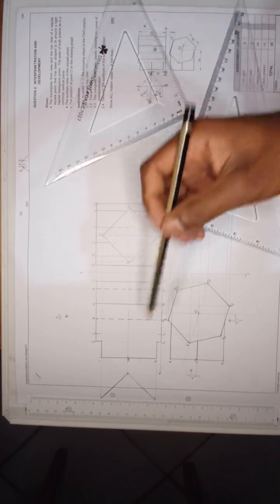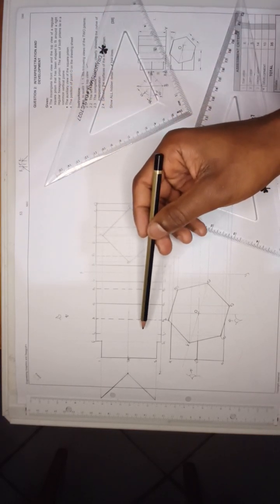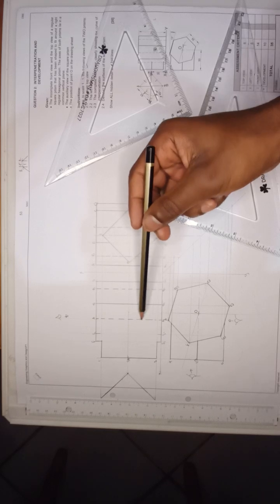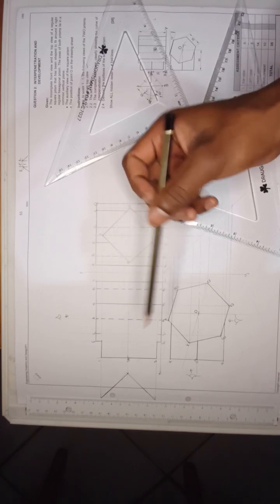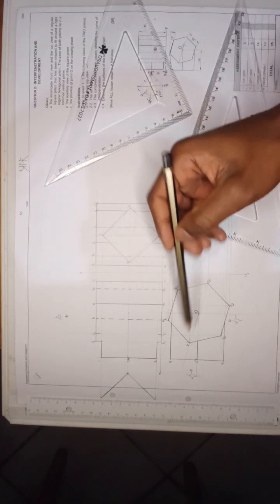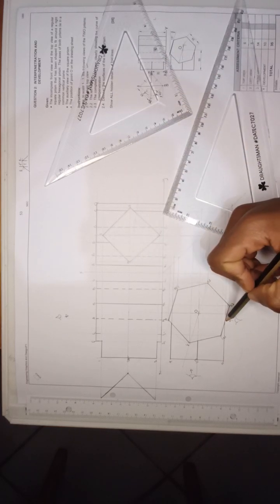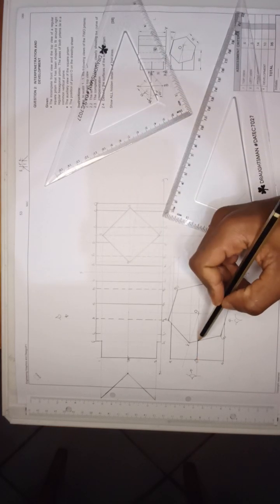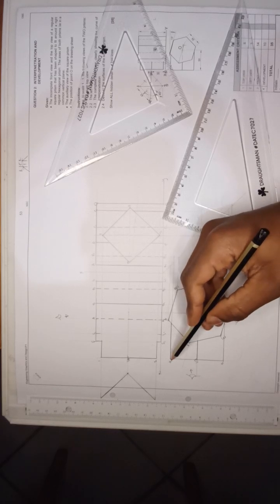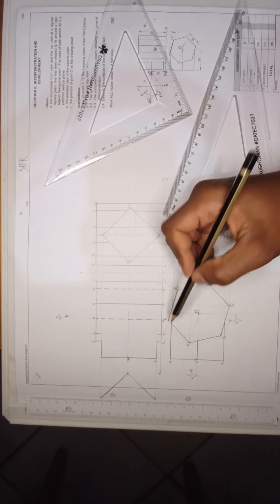So what we will need to do, we will need to complete our front view. This is our front view. We need to complete our front view following all the information that we have now, because we now know 2 is interpenetrating until here, 1 and 3 are interpenetrating until here, 4 is interpenetrating until here.